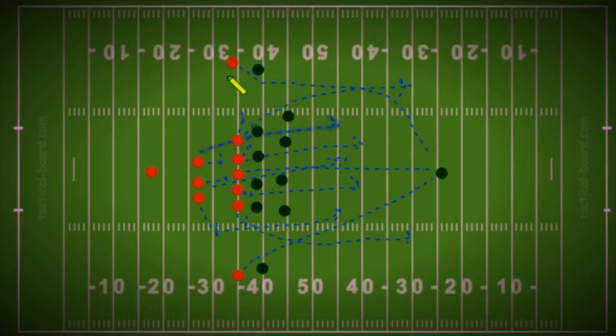One thing to make sure is that these guys are on the ball. Check with the officials, make sure so that you have a legal formation. These guys have got to be on the ball. The wall, obviously, and the punter will be your guys off the ball.